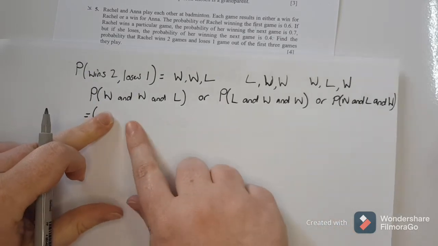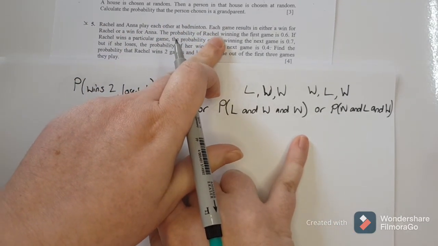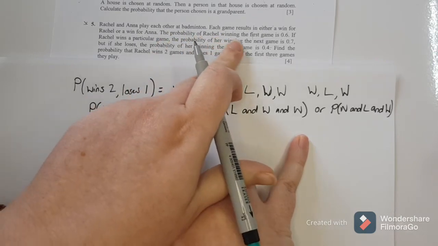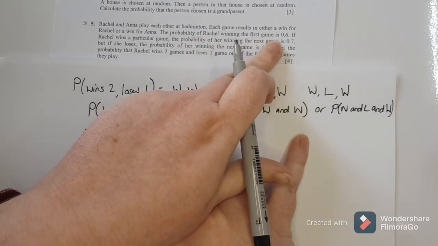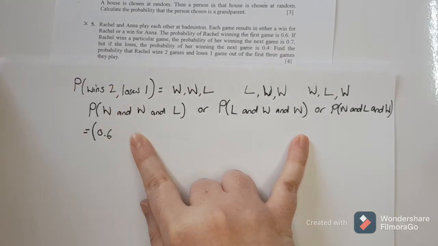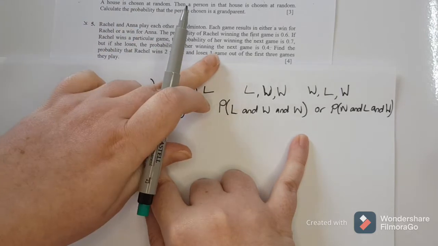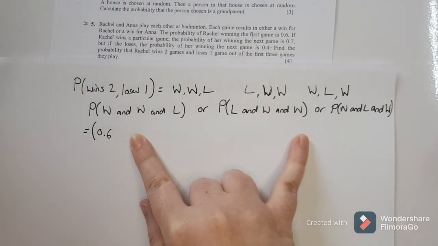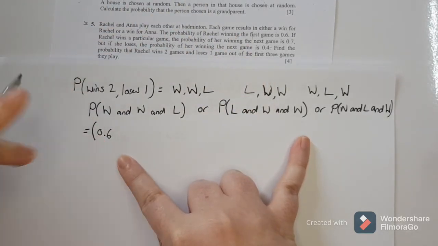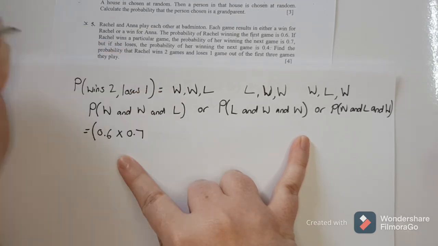So our probability that she wins first. It says here that the probability of Rachel winning her first game is 0.6. So if winning first, 0.6. If she wins a game, her probability of winning the next one is 0.7. So she won the first one, so the probability of her next one is 0.7.